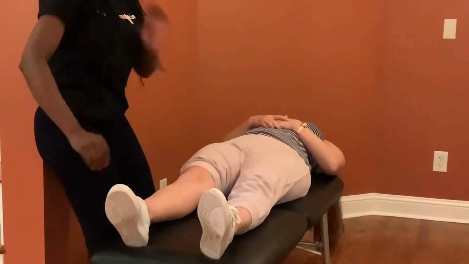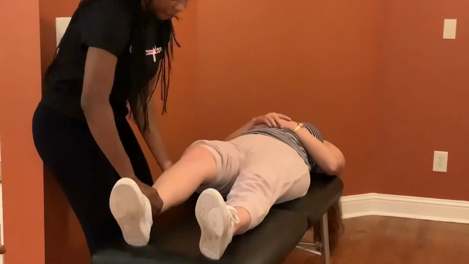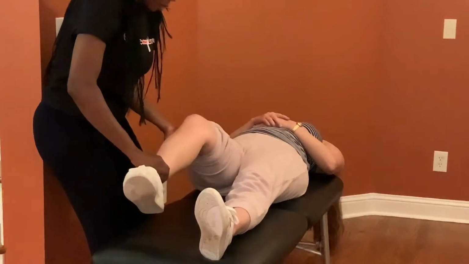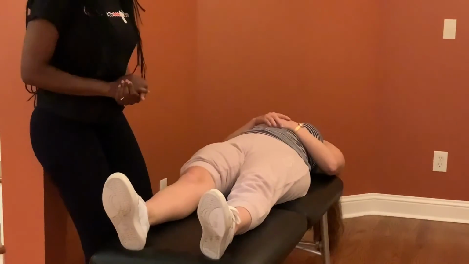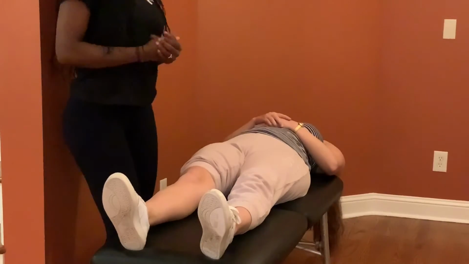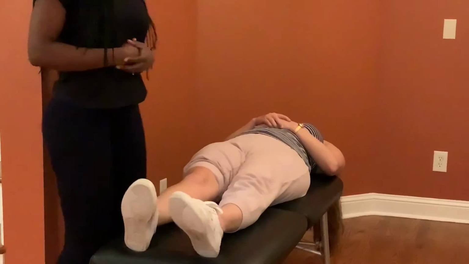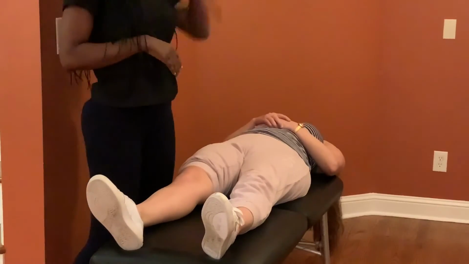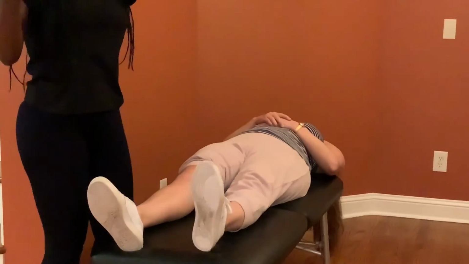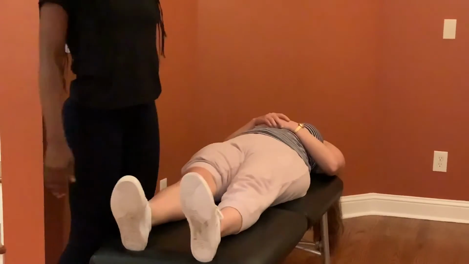All right, we're now going to perform the bounce home test. I'm going to slightly flex the knee just like so, and then drop it. Okay, a positive will indicate that the knee does not go into full extension, which will indicate diffuse swelling of the knee or fluid accumulation.